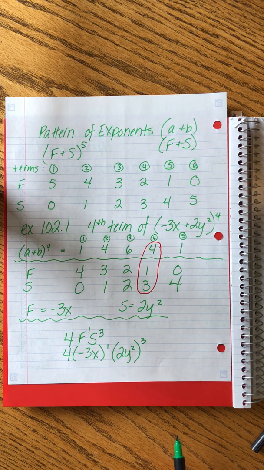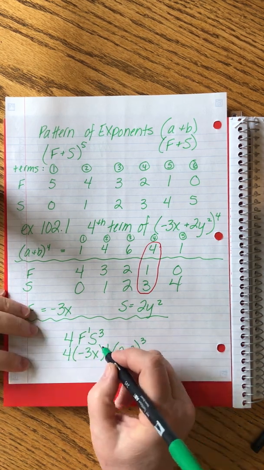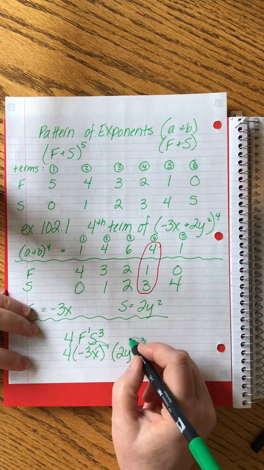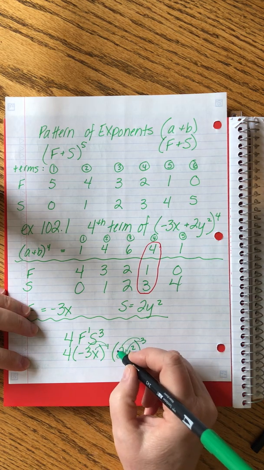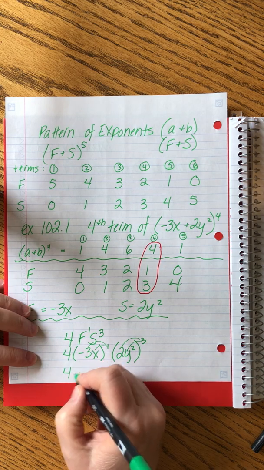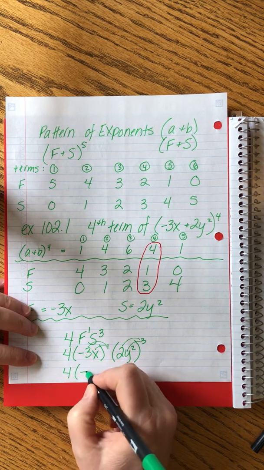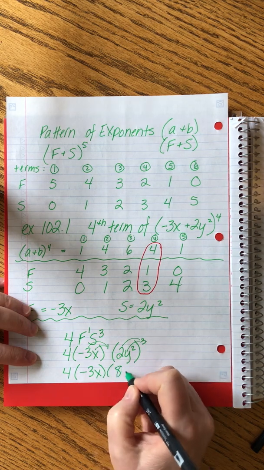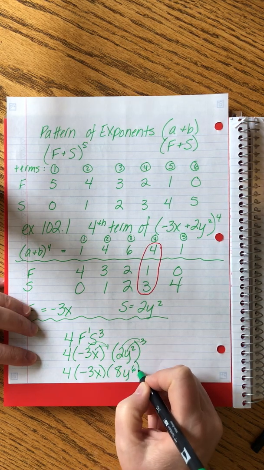Okay, now what I'm going to do is simplify the exponents. I'm going to use the power rule to distribute those exponents across all the bases in the parentheses. Don't forget the number in the parentheses. So then this becomes 4 times, let's see, this is just minus 3x, and this becomes 8y to the 6th.